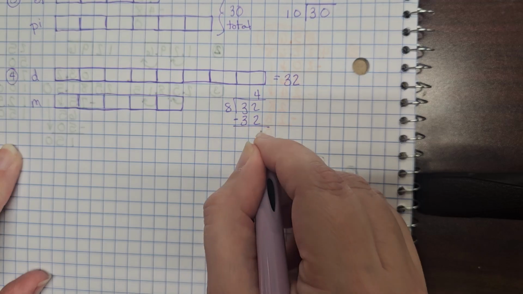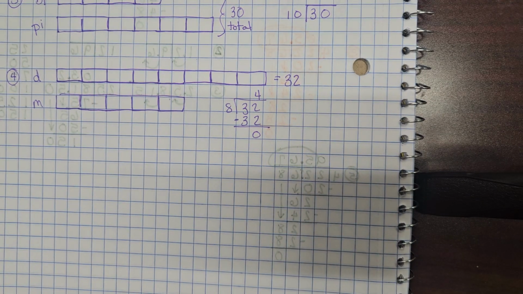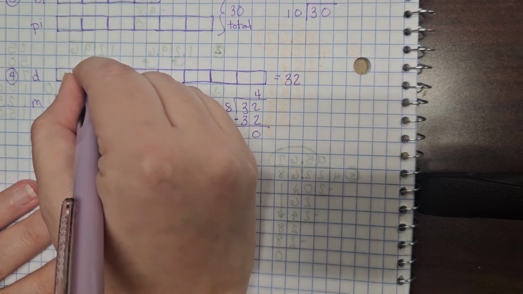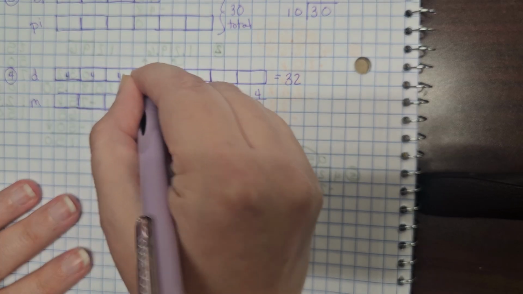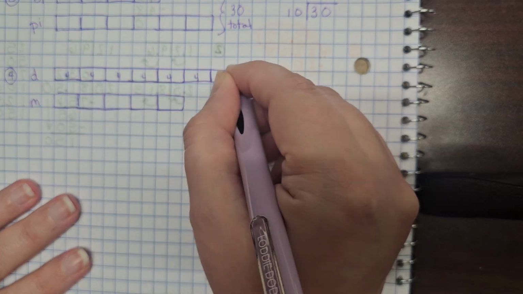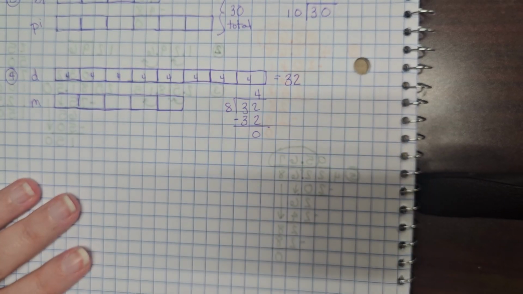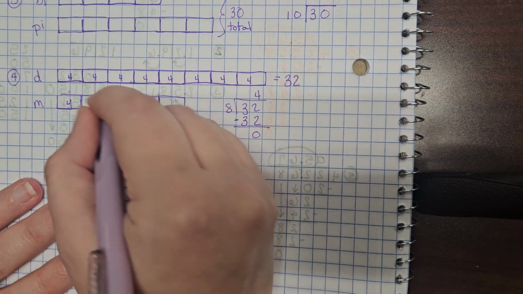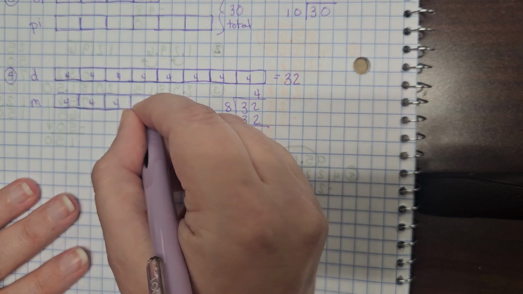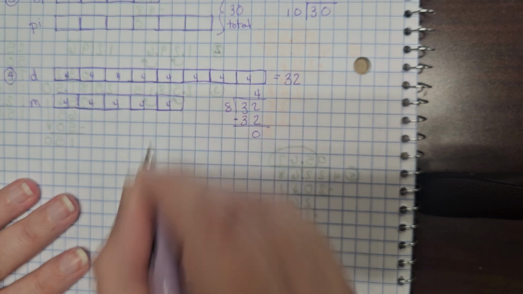And you should know that 8 will go into 32 4 times. That's one of your multiplication facts that's supposed to be memorized. So each box is worth 4. Which means that even these boxes are worth 4.